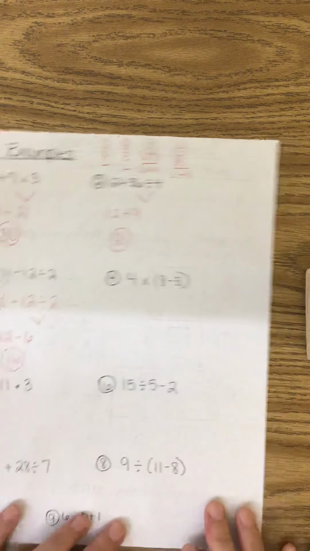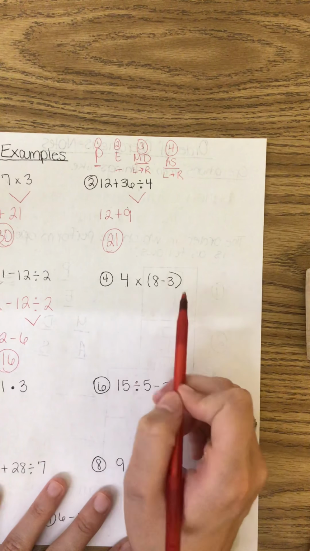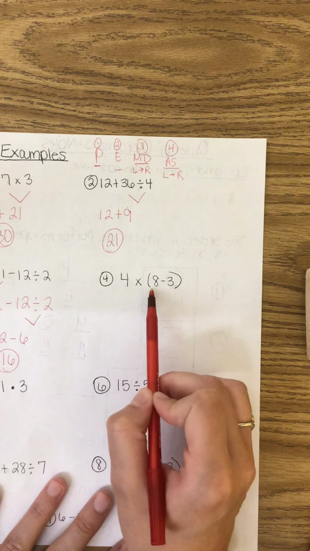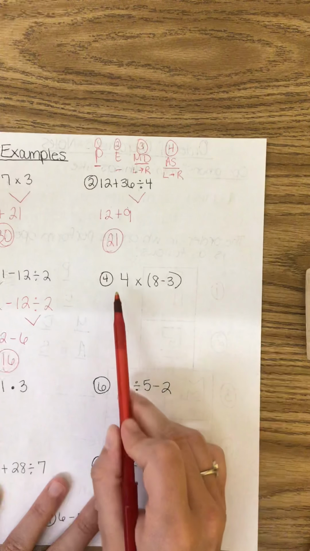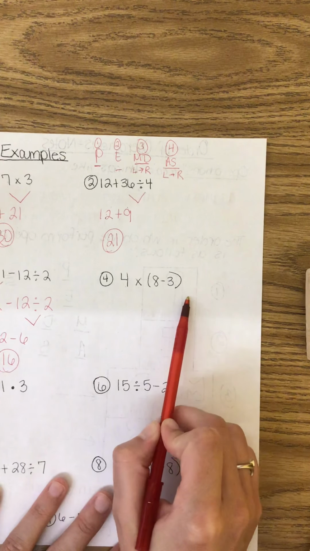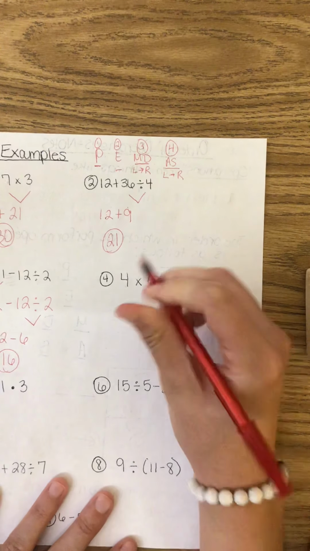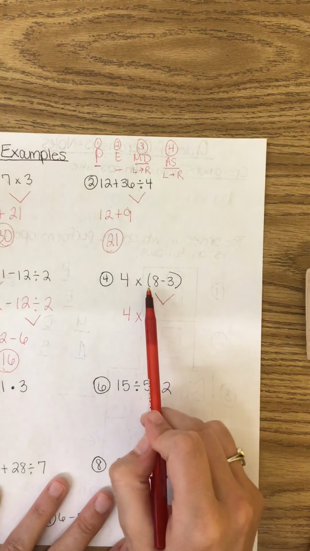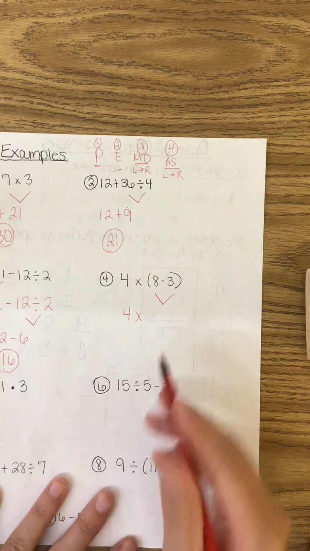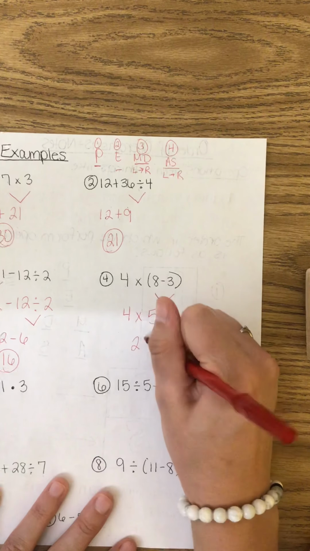All right, number 4. 4 times the quantity, that's how you say the parentheses, 4 times the quantity 8 minus 3. So, first step, parentheses. Do we have any parentheses here? We do. So we're going to do that part first. Bring down your 4 times. Don't worry about it yet. Do your parentheses first. What is 8 minus 3? Would be 5. Now we have 4 times 5 left, which is 20.